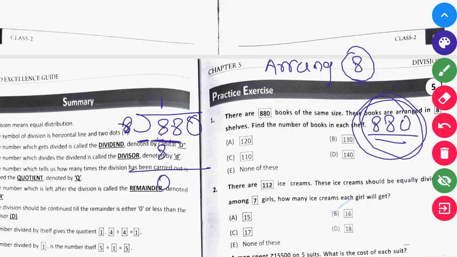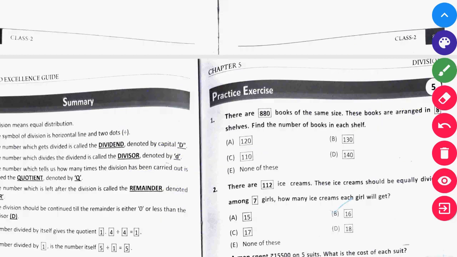8 subtracted from 8 becomes 0. Now the 8 in the tens place will come down. 8 ones are 8 again. Again the remainder is 0 and now this 0 will come down. 8 zeros are 0. Anything multiplied by 0 is 0. So your answer is 110. So in each shelf we keep 110 books, so that they get equally arranged in all the shelves.